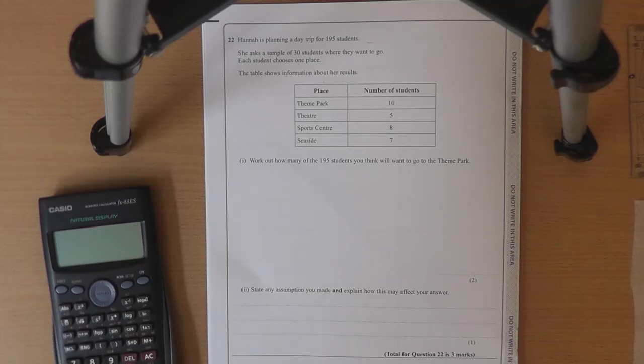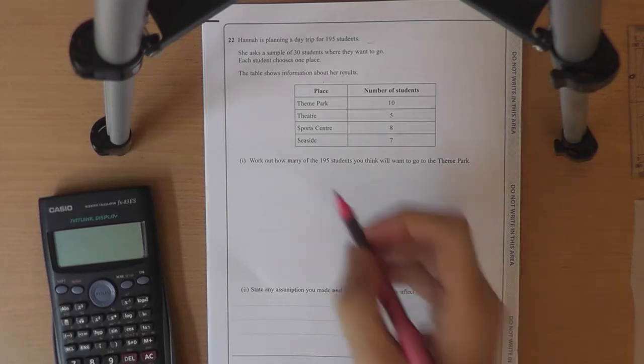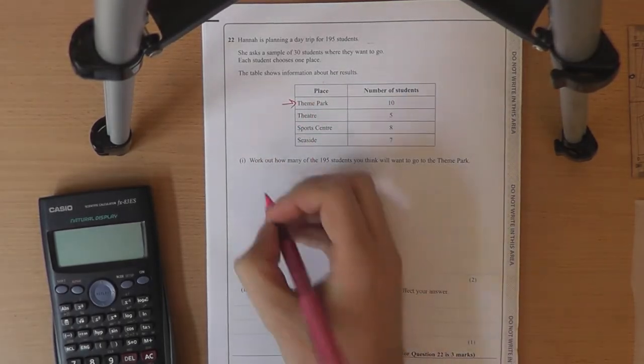Part 1. Work out how many of the 195 students you think will want to go to the theme park. Now the idea with this is sample sizes, scaling up to be representative of a whole. Hannah has not asked all 195, she has asked 30. And we're going to focus on those 30 first of all. We're looking at the theme park, so we're looking at this row here.